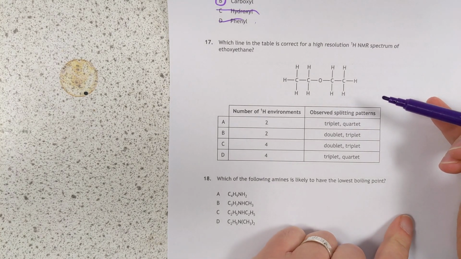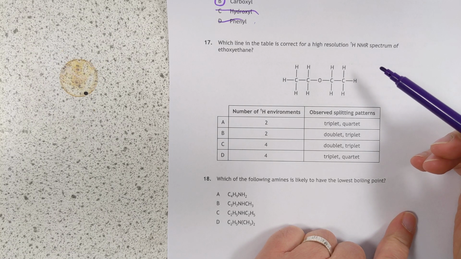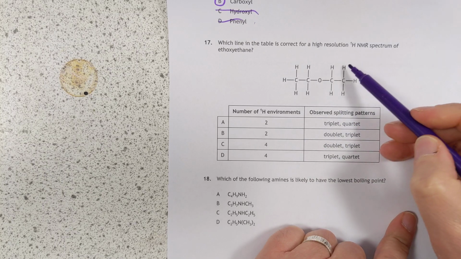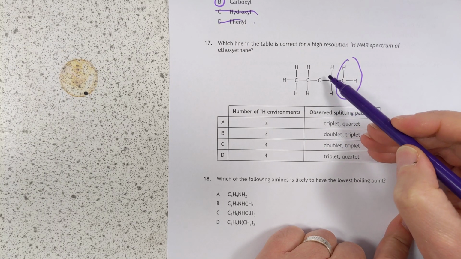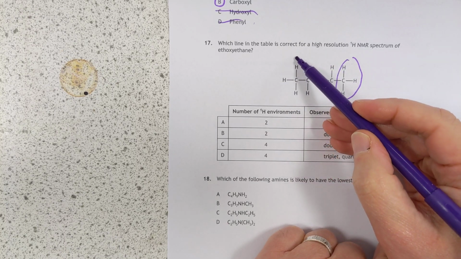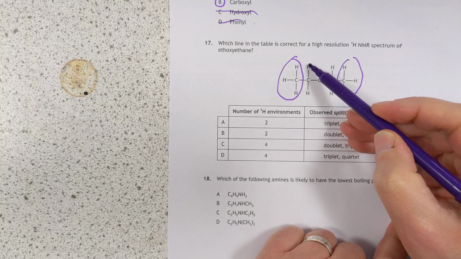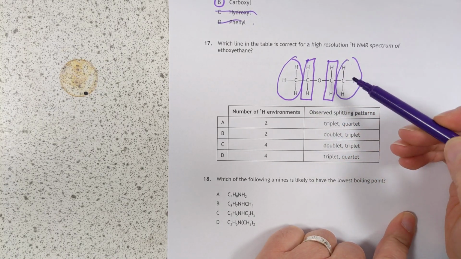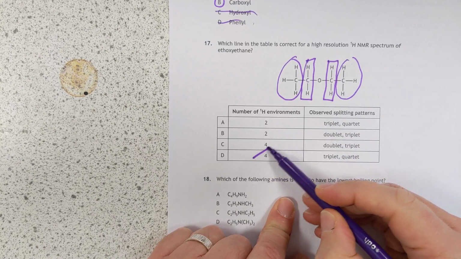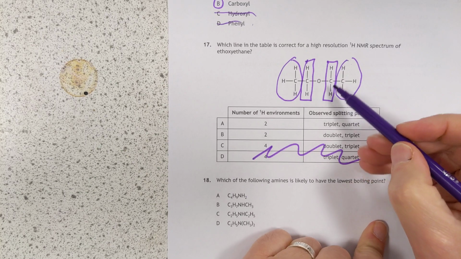Which line on the table is correct for a high-resolution NMR spectrum of ethoxyethane? Number of hydrogen flavors. Well, there are, in fact, only 2 flavors of hydrogen there. There's a CH3, which is attached to CH2, which is attached to the rest of this. And this is a mirror of that. And the second flavor are these ones, which are also identical to each other. So, scratch them.